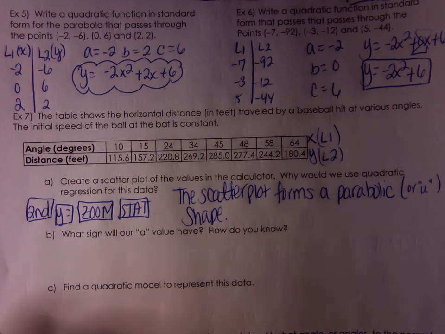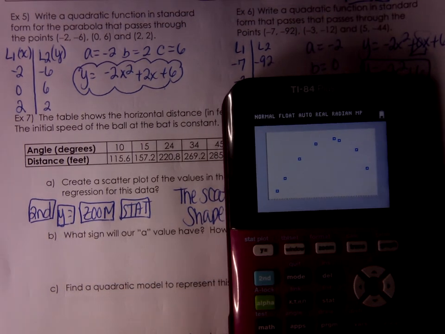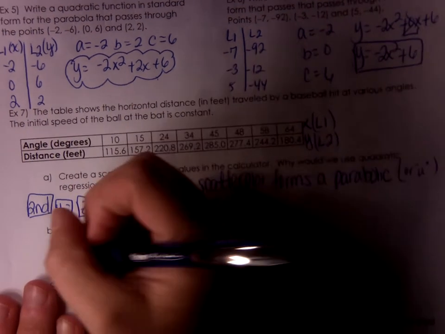So now it asks, what will the sign of A be? Well, if you look at this parabola, it appears to have a maximum value somewhere up here. So we would anticipate that our A value should be negative.